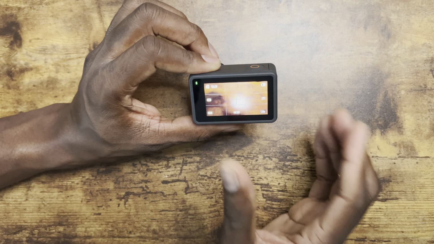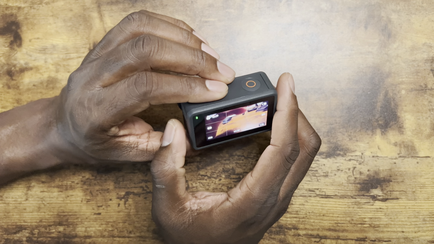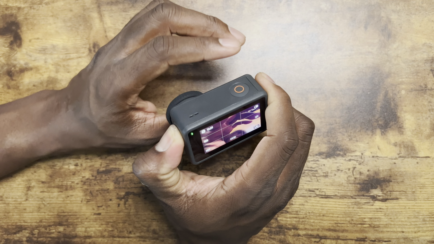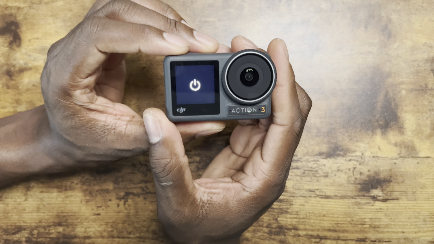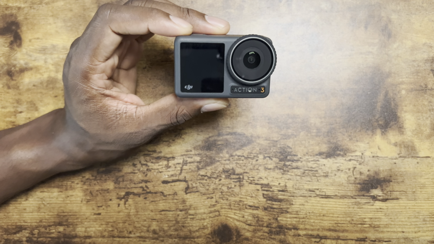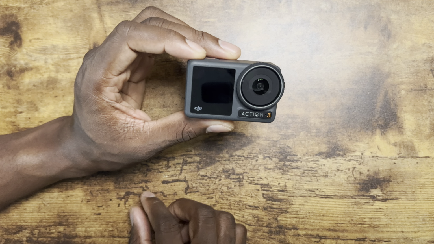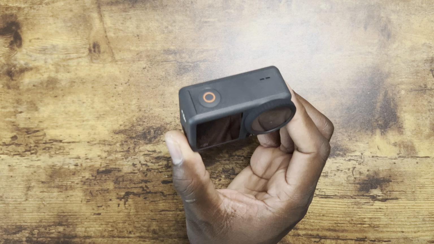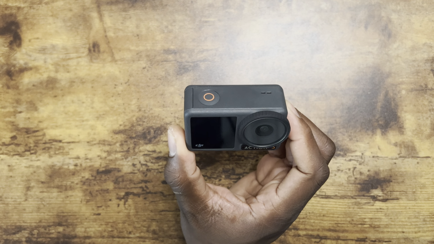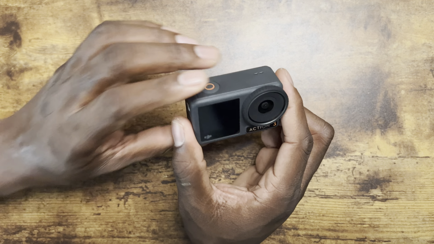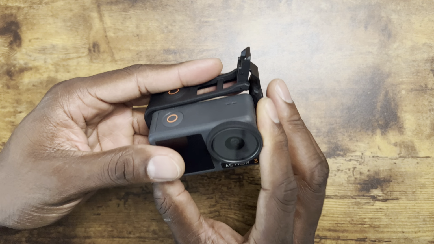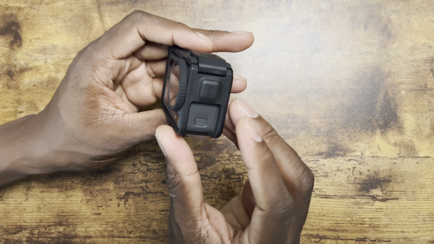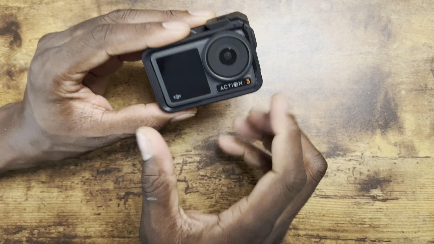So that's the latest update on the Action 3. I will definitely be sure to shoot some content on it and give you some updated videos on my car channel. But I got to tell you, I'm extremely excited to be able to have this shoot HDR video. I am telling you, I couldn't be happier. This is where this lives, and I actually have all the magnetic mounts and everything.